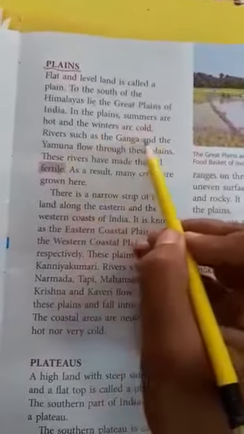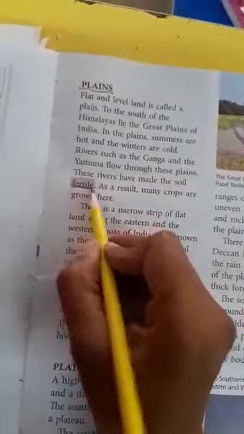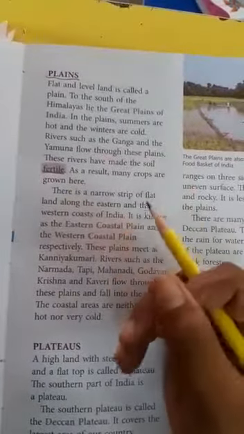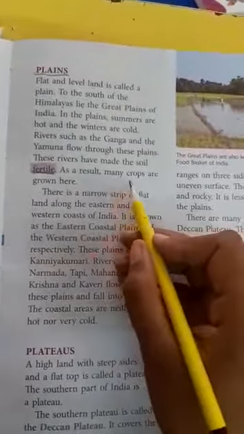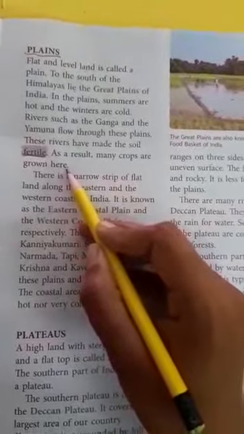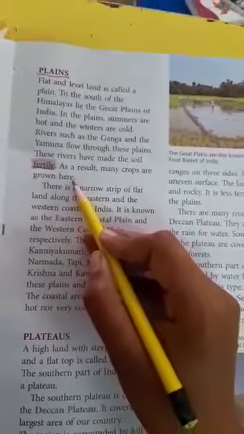Rivers such as Ganga and Yamuna flow through these plains. The rivers have made the soil fertile. Underline the word fertile. As a result, many crops are grown here. If the soil is fertile, we can grow many crops. If the soil is dry, we can't grow any crops.